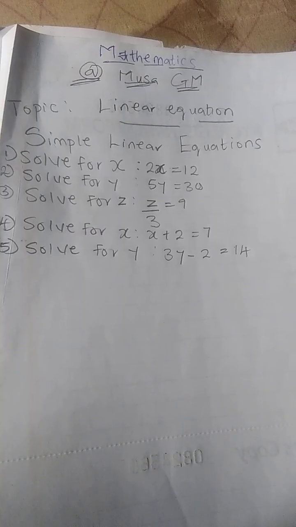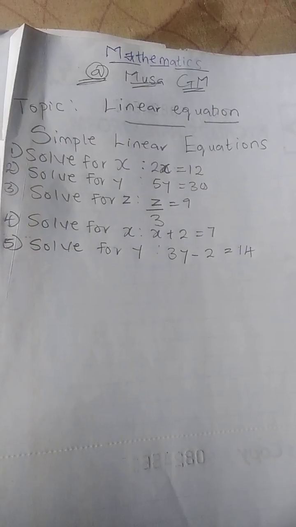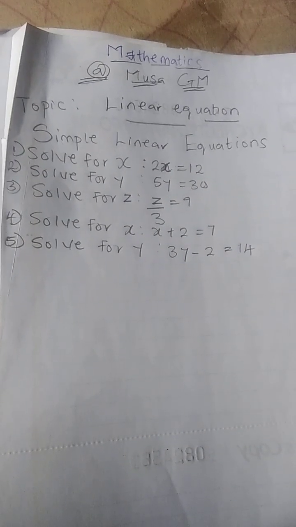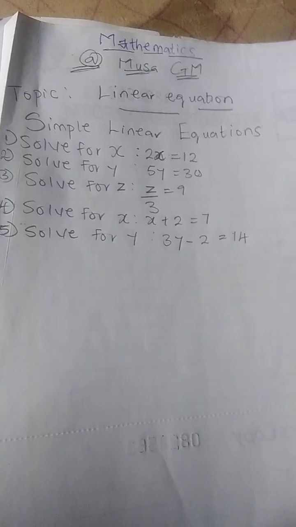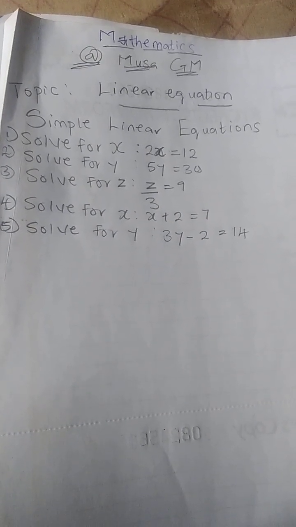Today we are going to be taking a very important topic in mathematics, which is the linear equation. And before we continue with anything, I would like us to know what the linear equation is. In a simple definition, let me start.